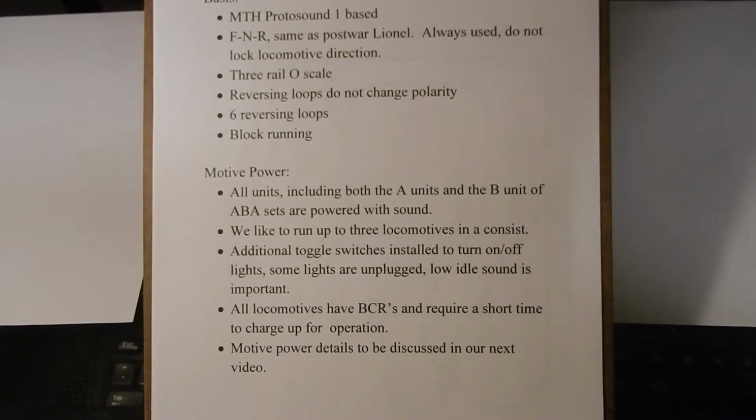And all the locomotives have BCRs, which require a short time to charge for operation. If we have a 3-unit consist, it may seem crazy, but we charge it for 3 minutes because we want to make sure to get a good charge on the capacitors. In case the locomotives get out of sync, it's easier to get them back in if you start out with a really good charge. And in our next video, we will be talking about the motive power details.